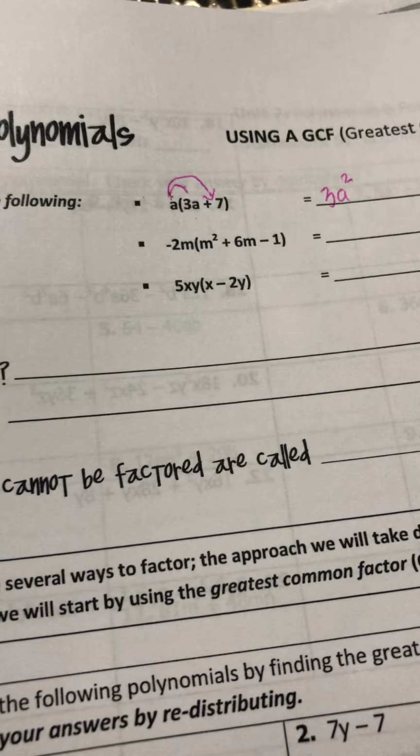And the process of going back from the product to the factors is called factorization. So today we are going to learn how to go back from this final product to the factored form, where we get the two factors or multiple factors.